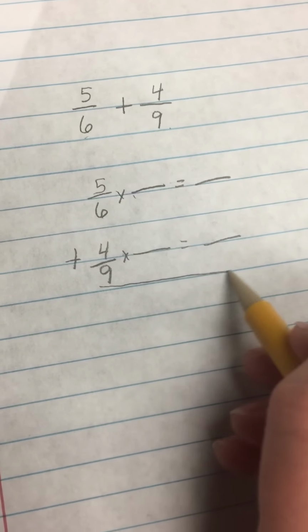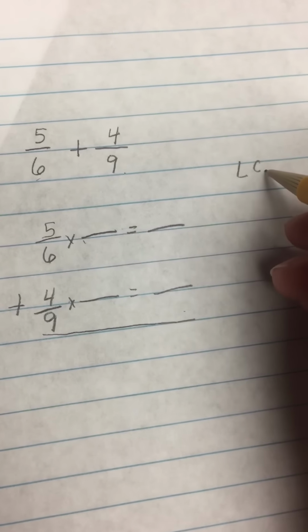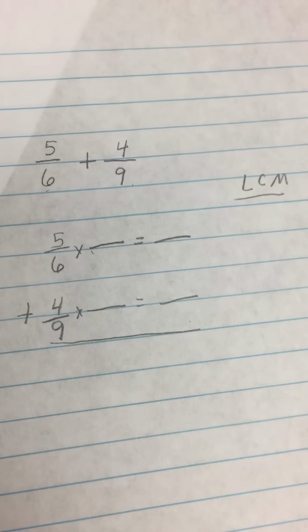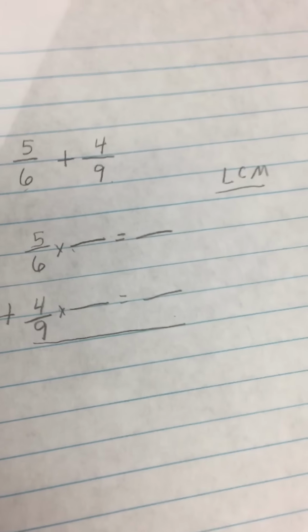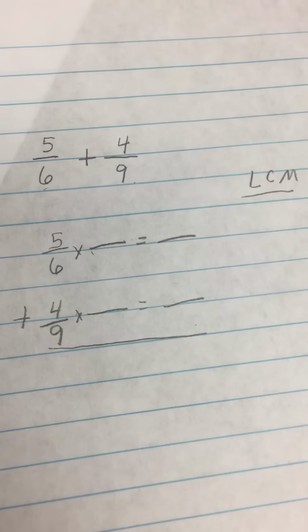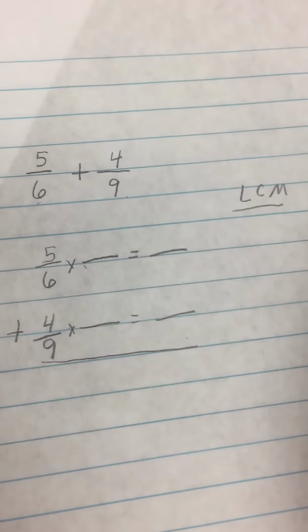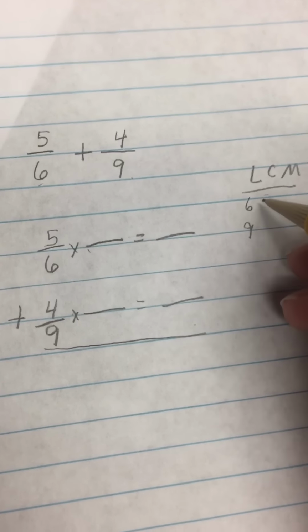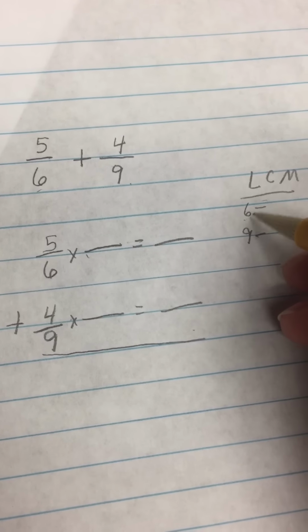Before I can add, I'm going to have to get those denominators to be the same. So I'm going to look for the least common multiple. Hopefully, you're doing this problem too on a sheet of notebook paper as I do it. So I'm going to give you time to think about how you find the least common multiple. Hopefully, you remembered that we write down both denominators and we list the numbers we get when we multiply these numbers.